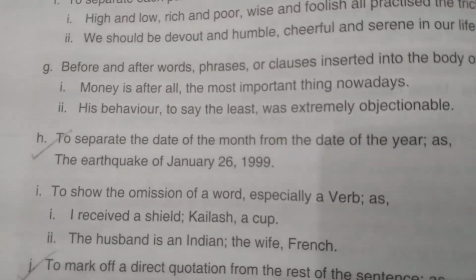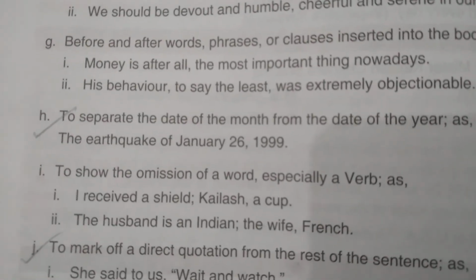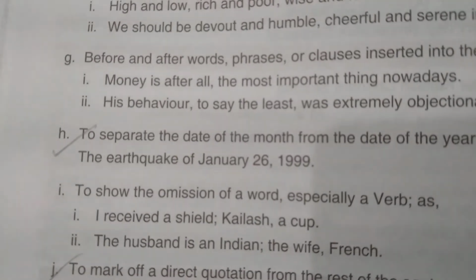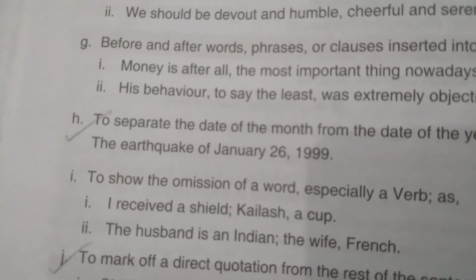The next use of comma is to separate the date of the month from the year. For example, January 26, 2020. To separate this date from the year, because they are both numbers, we will put a comma in between them.